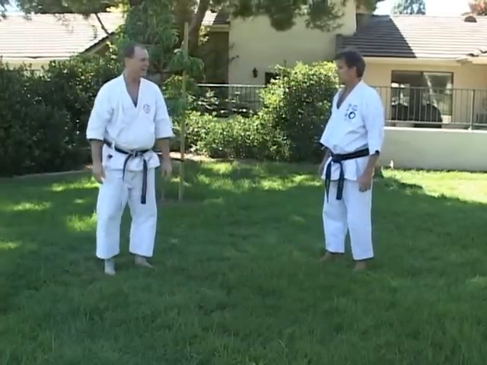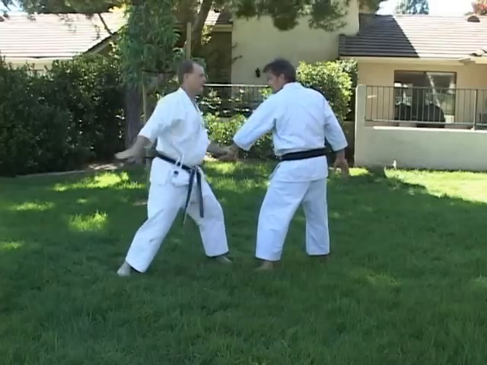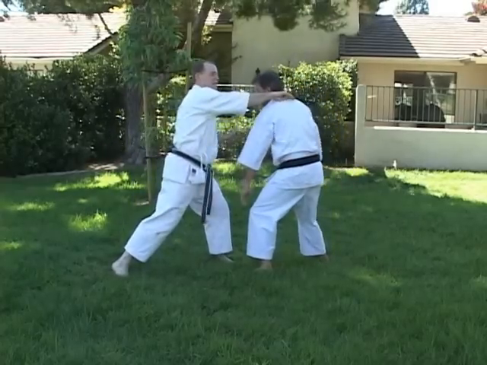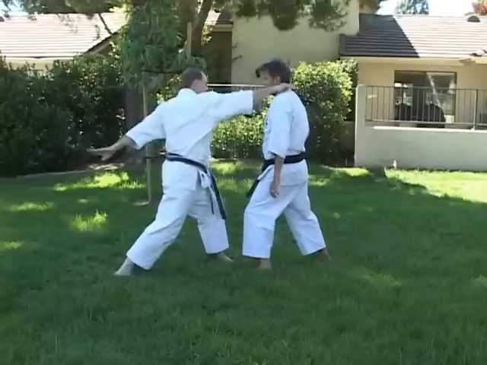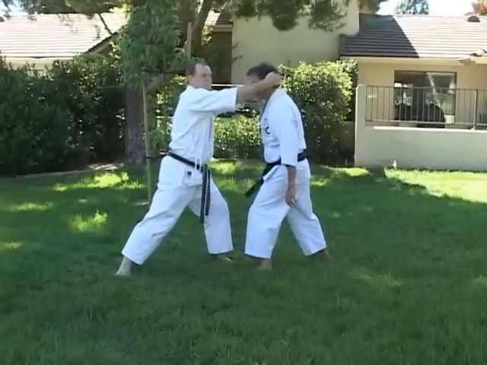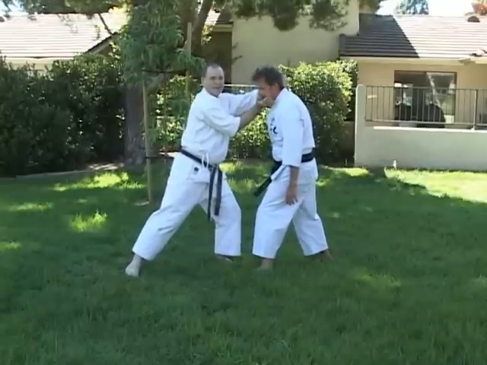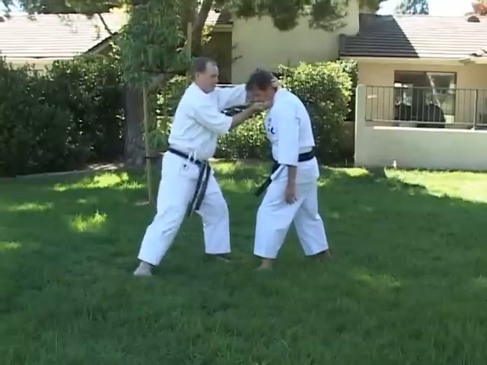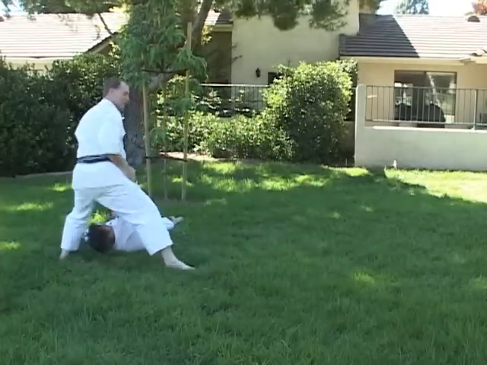The actual bunkai I like is the same thing. I turn, he grabs, I hit. This becomes either a throat strike or another strike to the other side of the neck. Then from here I can grab the hair, or the chin and the hair. I turn, he goes down, punch.